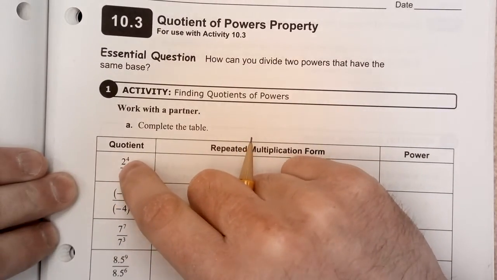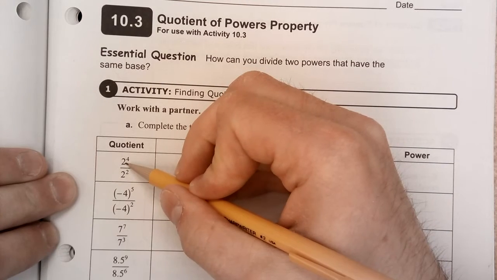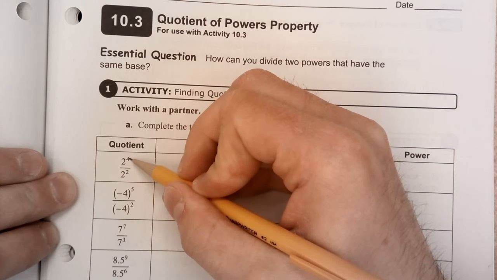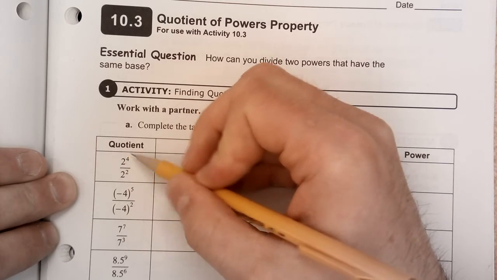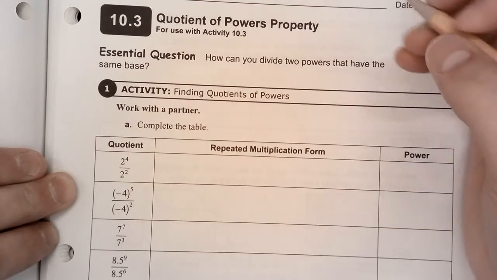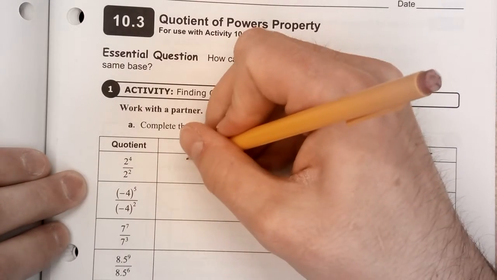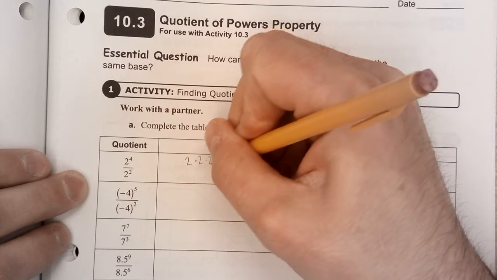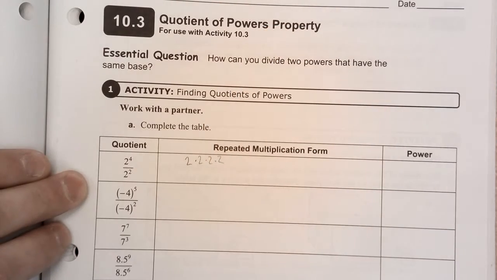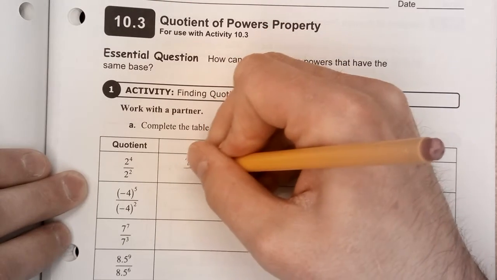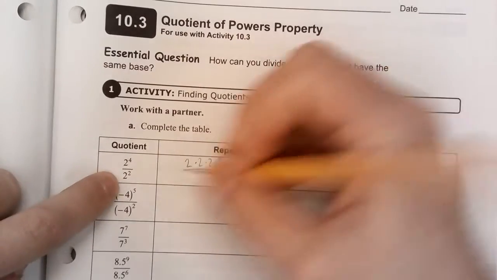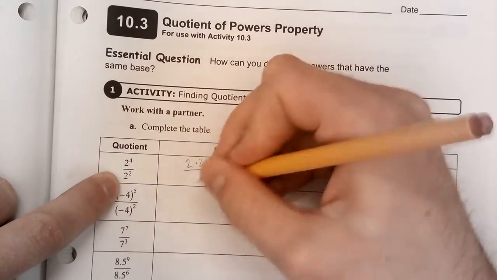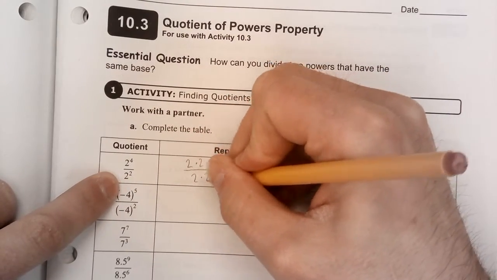So reminder, this number is called the base. This number is called the exponent, and the whole thing we call a power, and it's just repeated multiplication. So this is the same thing as 2 times 2 times 2 times 2 divided by 2 times itself twice, 2 times 2.